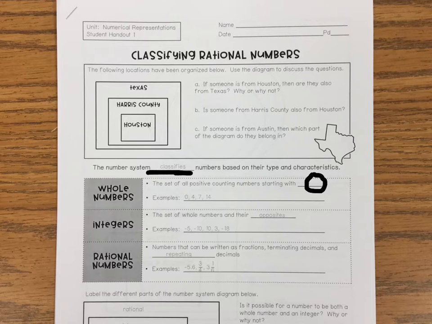The next section that we're going to talk about is integers. This is the set of whole numbers, and it's also their opposites. So it's the very opposite of the whole number. Like if you had the number 7, the opposite would be -7. So it's the set of whole numbers and whatever their opposites are. So you're going to see negatives in this set.